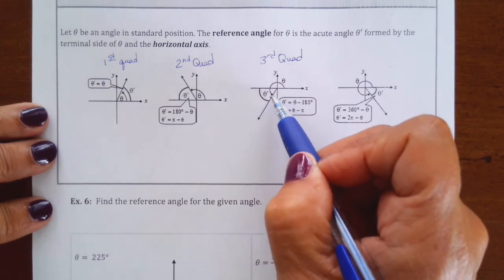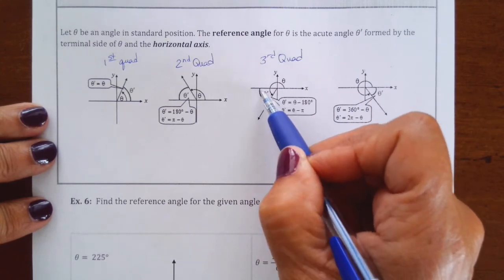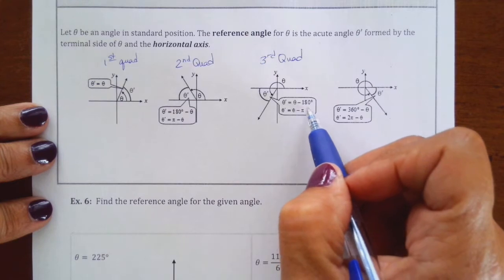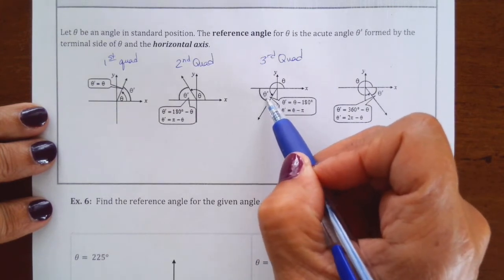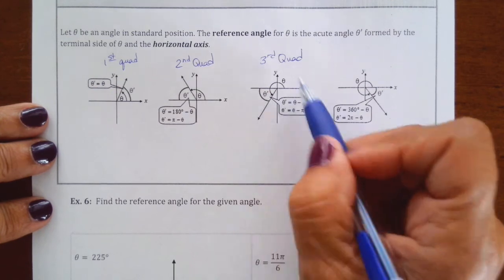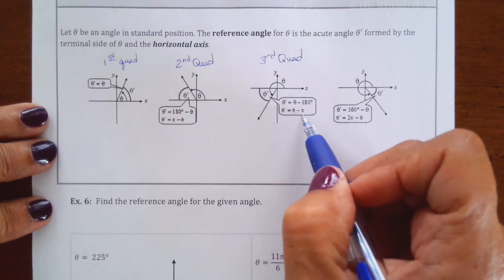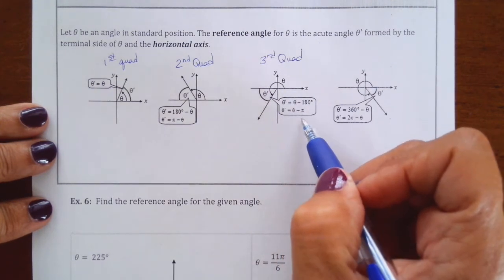Okay, so think about that. If it's 250, what would this be? Well, then I would take 250 minus 180, right? 250 minus 180 would give me the difference right there. Okay, so that's how you would find that. And again, you could use pi if you're in radians instead of 180.